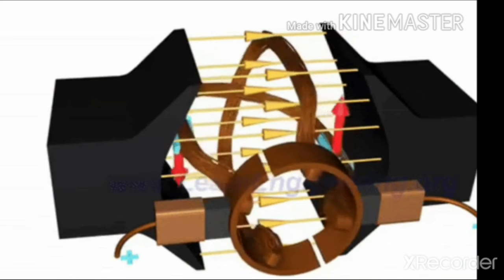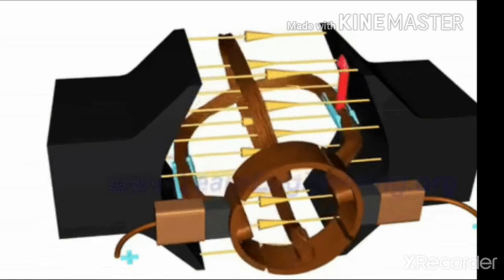So in this animation you can see how the rotor winding is rotating. At the end you can see the torque, one is upward and one is downward. That is based on Fleming's left hand rule. So in this manner you can understand how the rotor, these dark, black color ones, are taken.